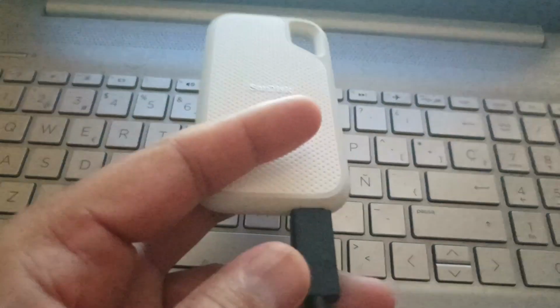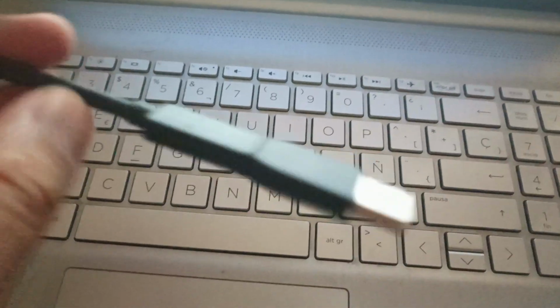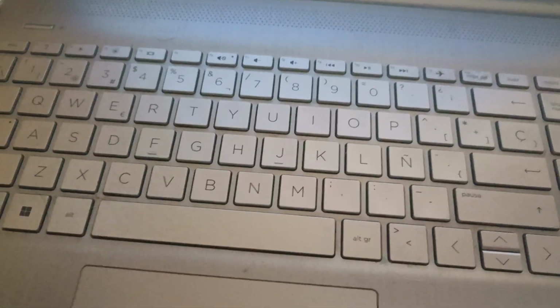This is my SSD card, SanDisk. I am going to use this. This is my new card. Let's use it and let's see what I will find on the screen. So, I'm going to connect it.